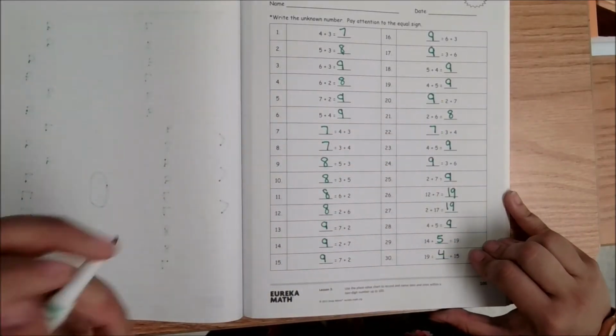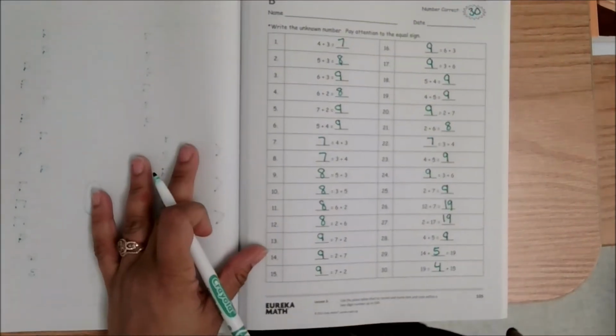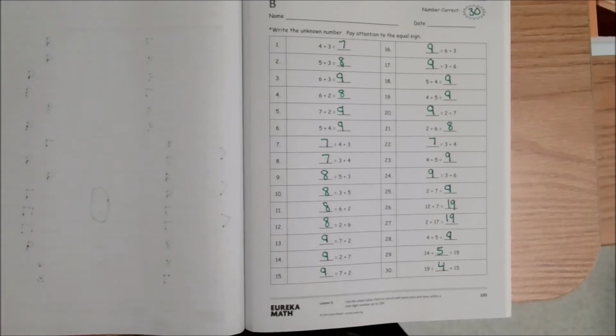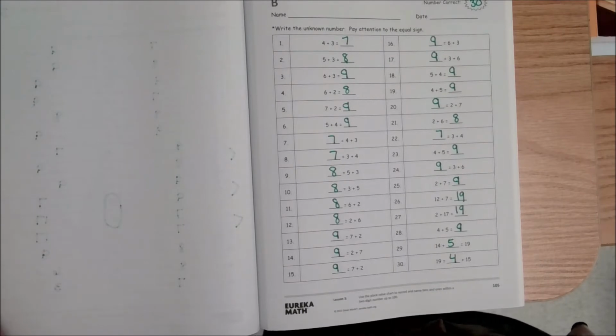Whew. All right, so going ahead and checking, counting how many we got correct. I think I got them all right, but let me know if I didn't. All right, guys, so what whole was most common? Did we see the most times on this sprint? 7, 8, or 9? 9. We saw 9 so many times.